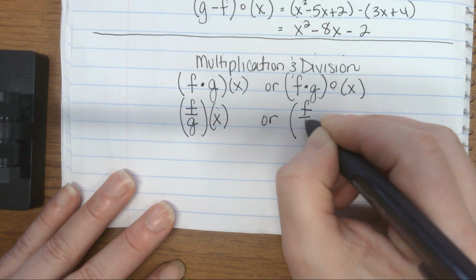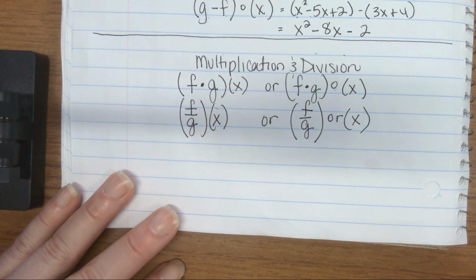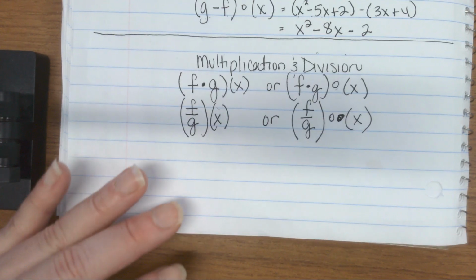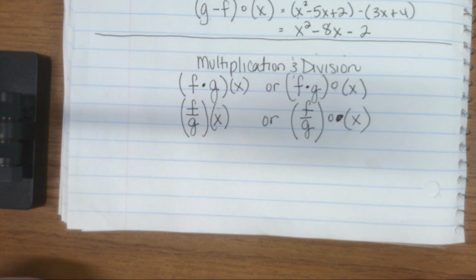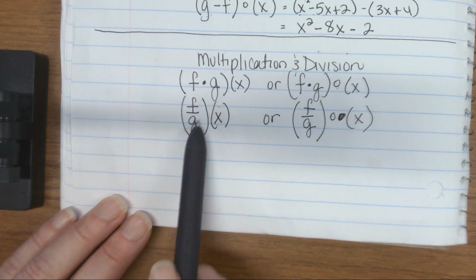Or it could also be seen this way. And so just be careful on the worksheet that you see today, that you might see it written in either way, and what that means is to multiply the two functions or to divide the two functions.